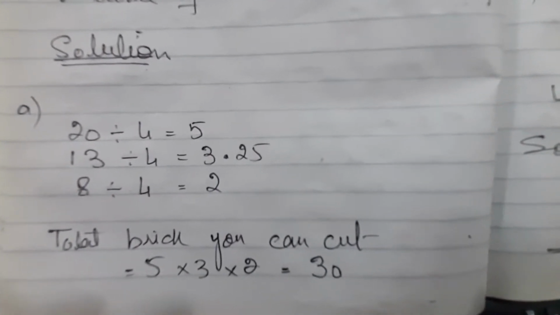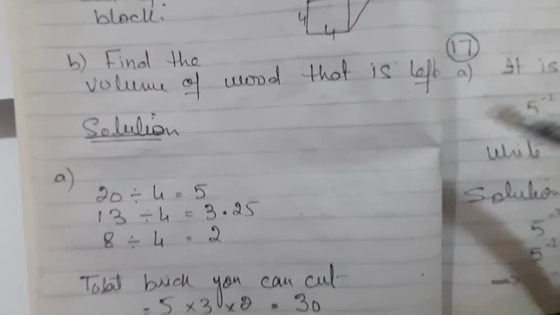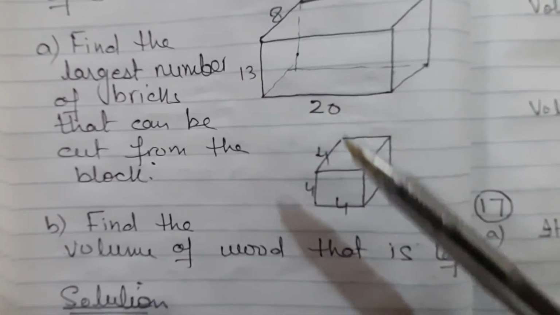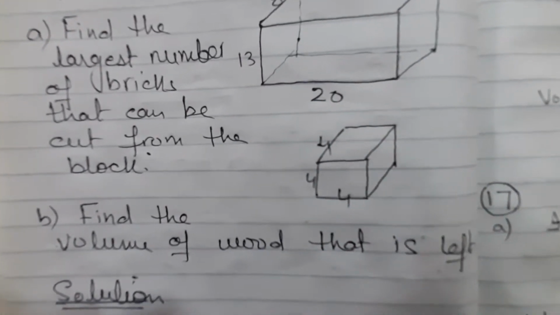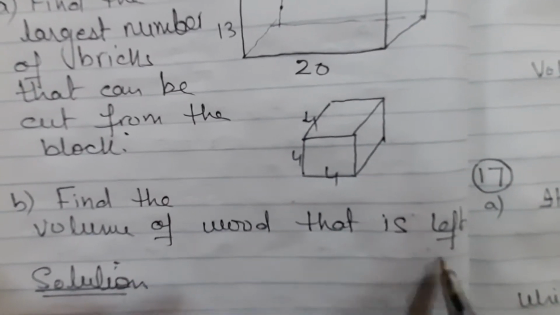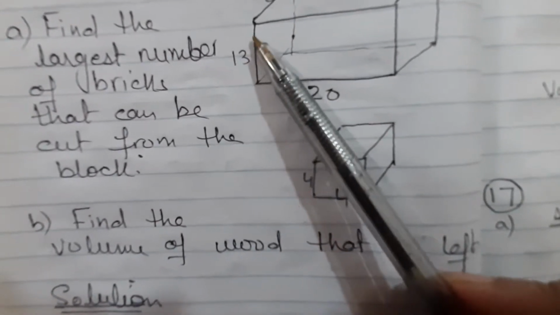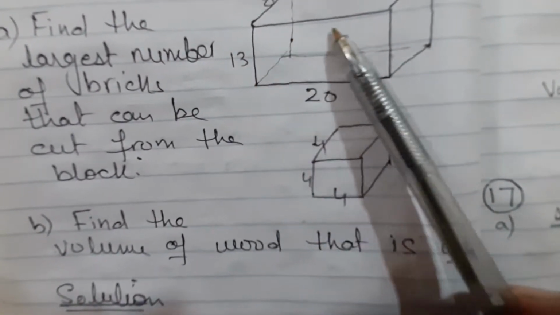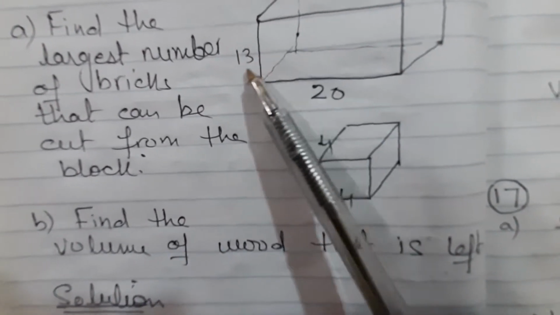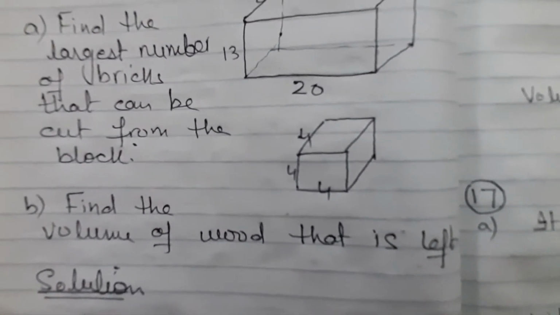Now why you will get a wrong answer if you do it the way most students think, that is, find the volume of this and divide by the volume of this. Let's see in part 2. The question says find the volume of the wood that is left. We have just seen that when we are cutting heightwise, a little portion will be left on the top, because the blocks will come till here when 3 blocks are cut. So let's see how much volume will be left behind.